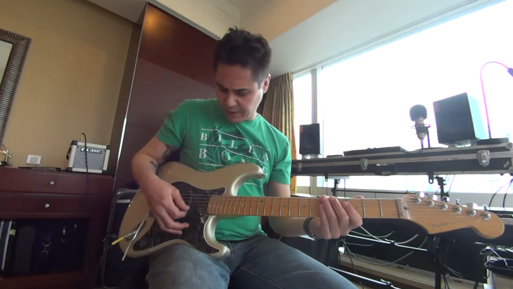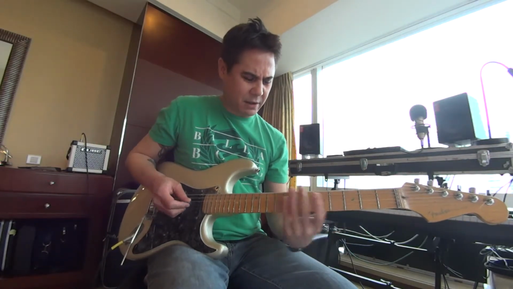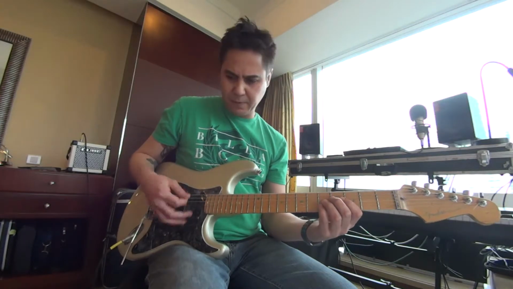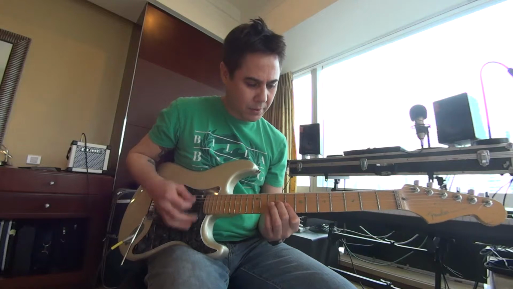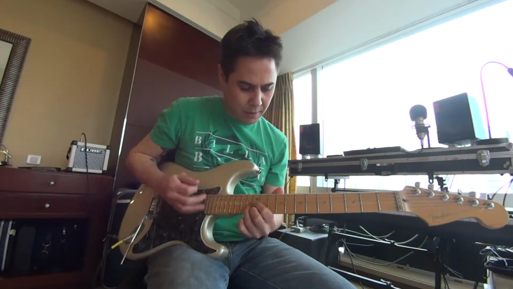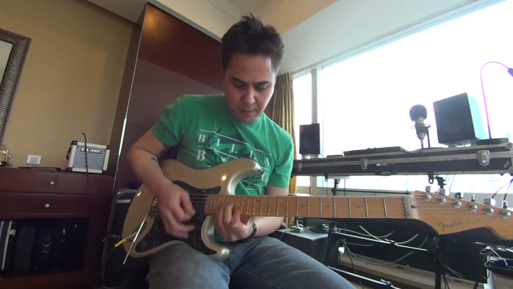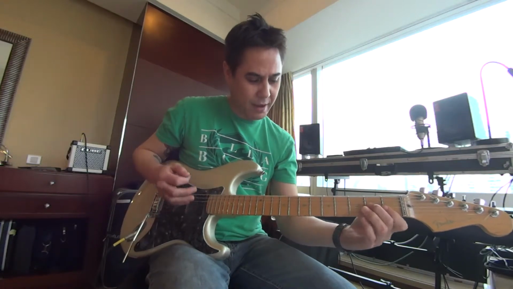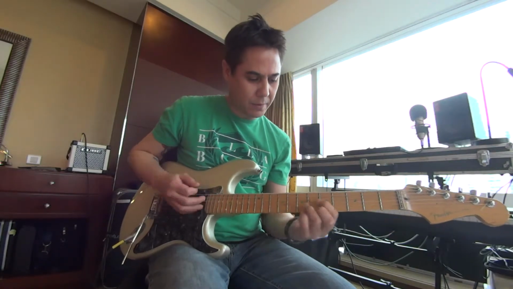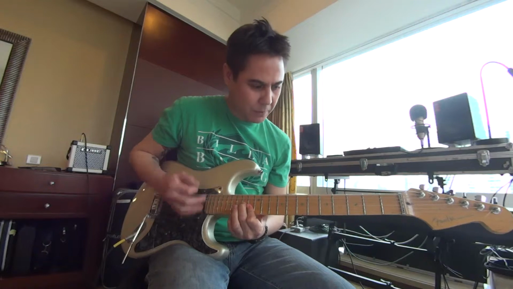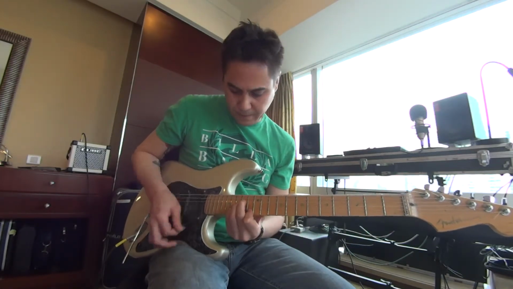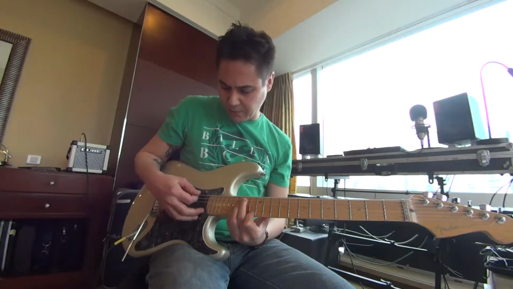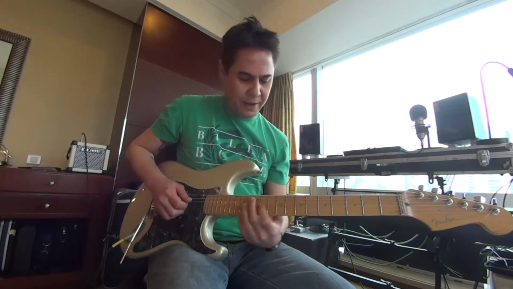Okay, so these top three strings, you've got to learn the fingering first. You can sort of invent little funky exercises, which is just trying to get that accuracy of hitting only those first three strings. That's a bit harder to do.